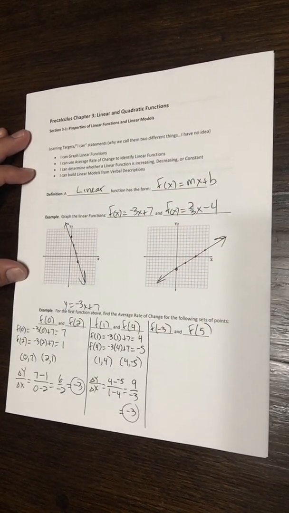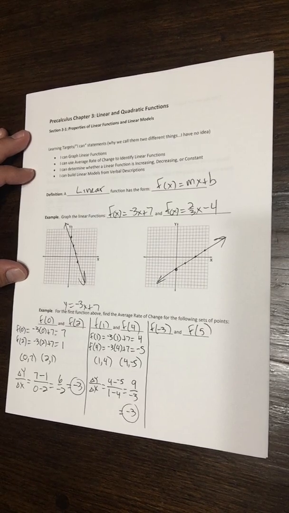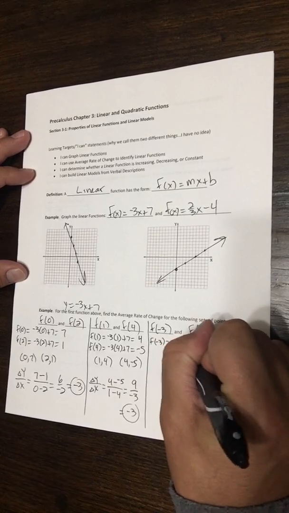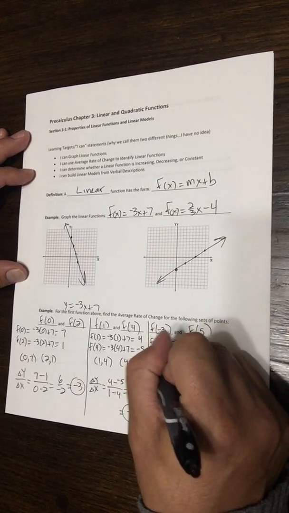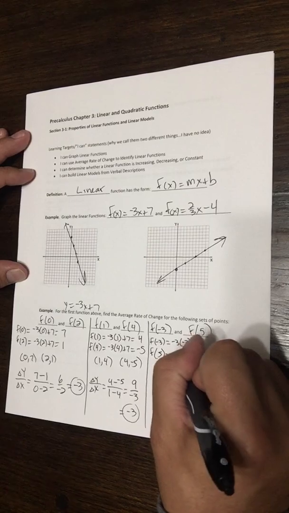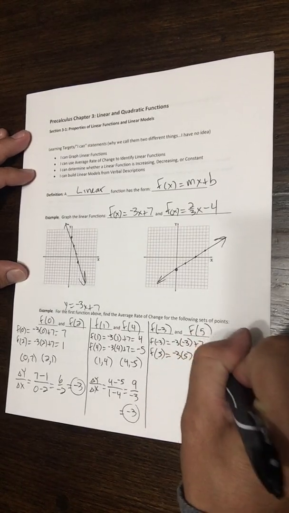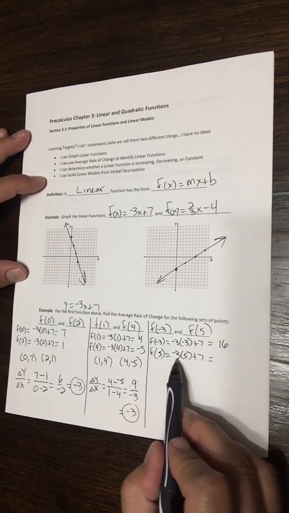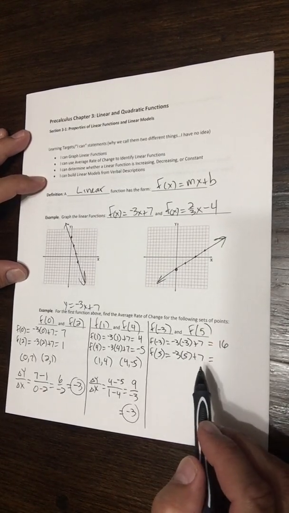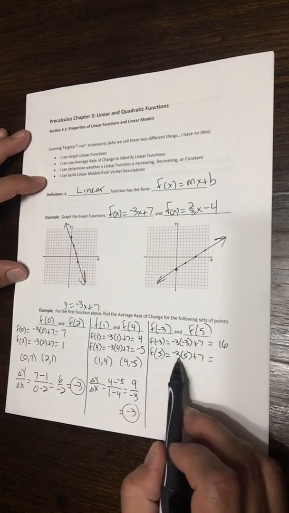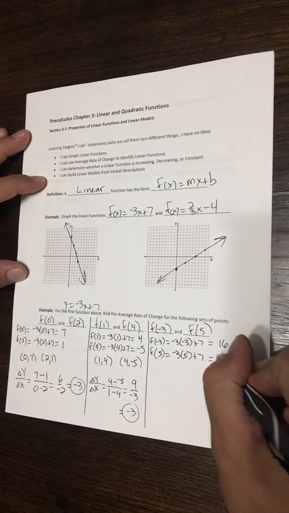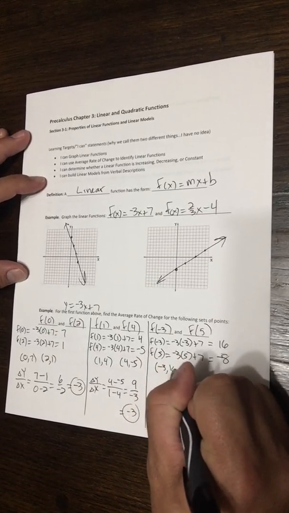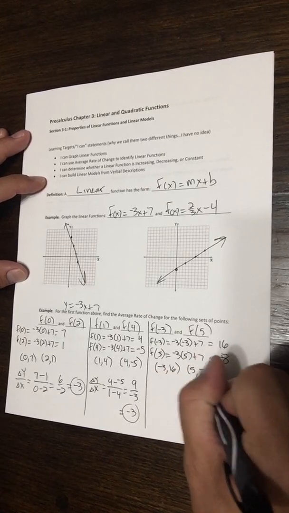I think you could guess what's about to happen with this third set, but we'll do it anyway. f of negative 3 would be negative 3 for the slope times negative 3 plus 7. And then f of 5 would be negative 3 times 5, and then plus 7. Okay, that's a positive 9, and 9 plus 7 is 16. Sorry, that's a negative 15. And negative 15 plus 7 is negative 8. I'm just getting a little ahead of myself there. So I have the point (negative 3, 16), and I also have the point (5, negative 8).